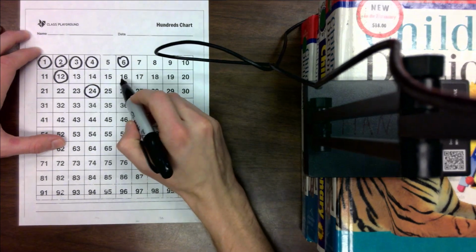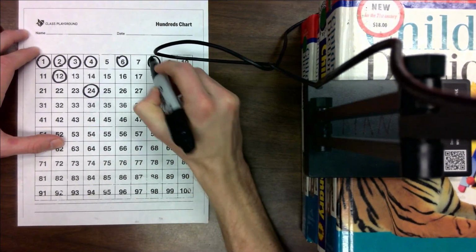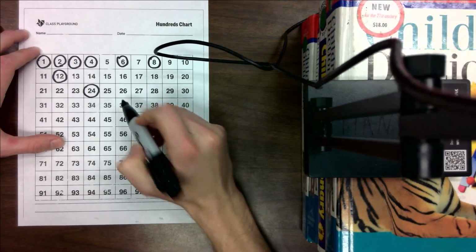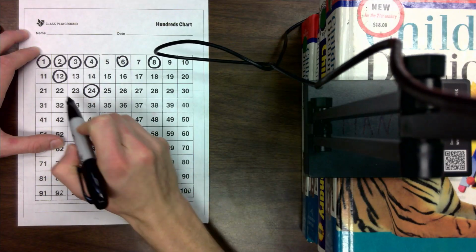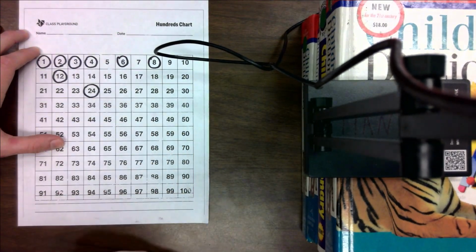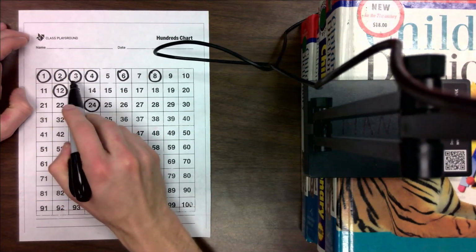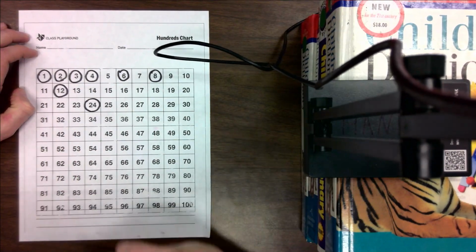8, 16, 24. Yes, so 8 is a factor. 9, 18, 27, 36. Nope. 10, 20, 30, 40. Nope. 11, 22, 33. Nope. 12, 24. And so we've covered all the factors. We have 1, 2, 3, 4, 5, 6, 7, 8 factors for 24.